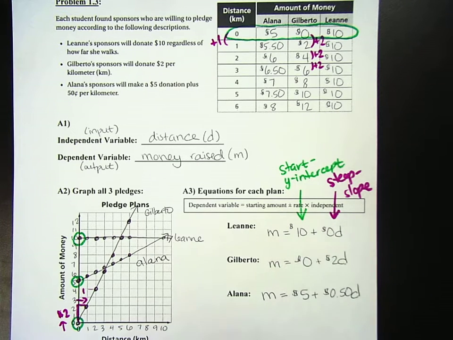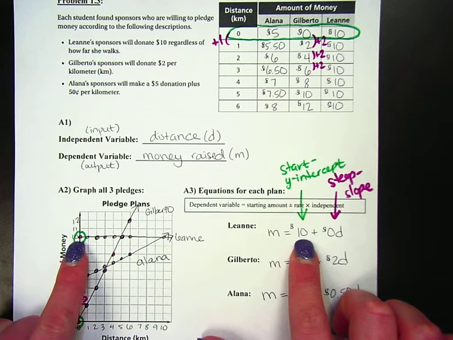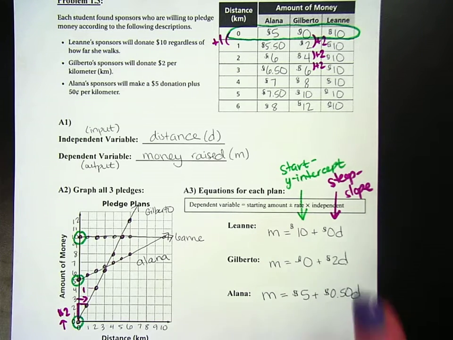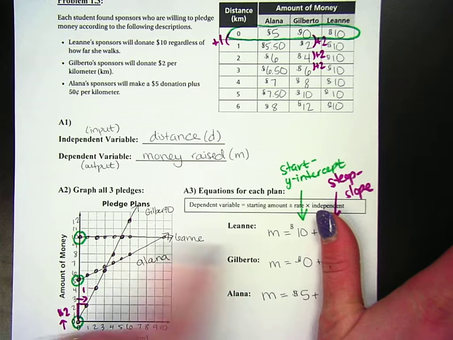And then my y-intercept is simply where I start. So if Gilberto started at 0, I plus 0, not necessary. But let's say Leanne, if she starts at 10, I need to include that plus 10 in my equation. So regardless of this distance, Elena's starting at 5, Gilberto starting at 0, and Leanne started at 10.